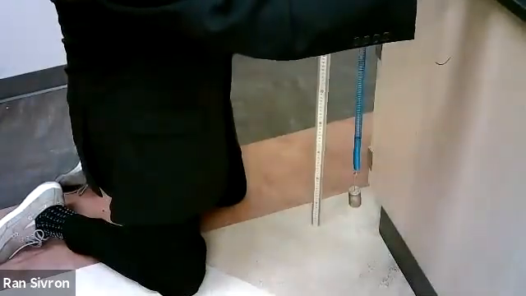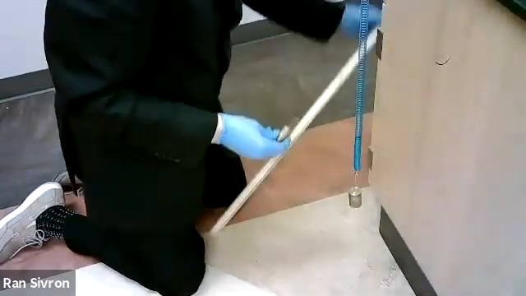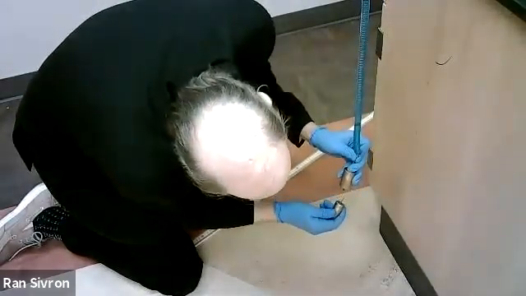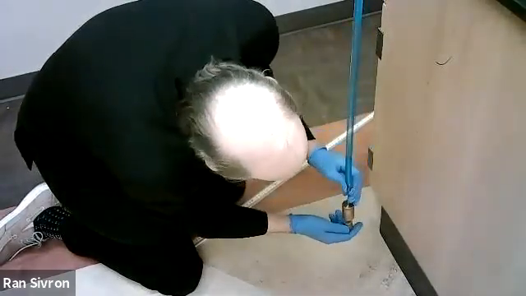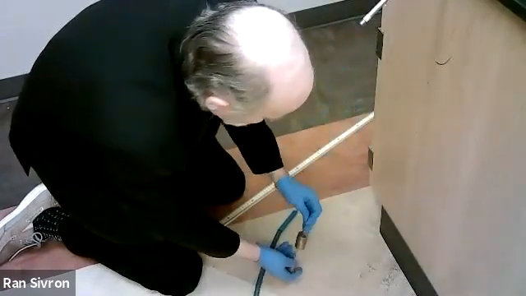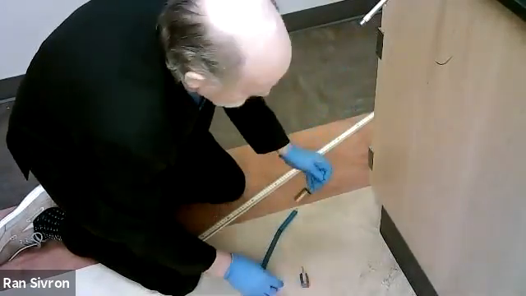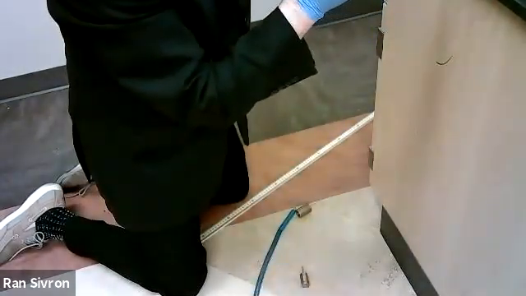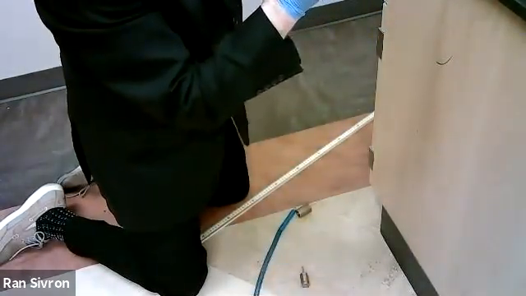I'm going to add the 200 grams at the bottom so that it will make 300. Uh-oh, that's not very good. We will have to do this a little bit better.